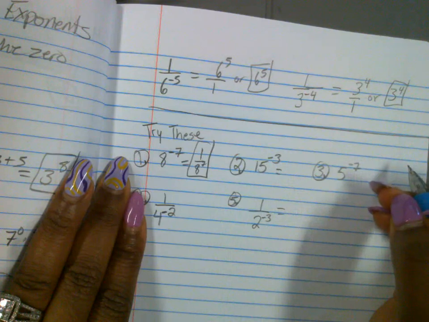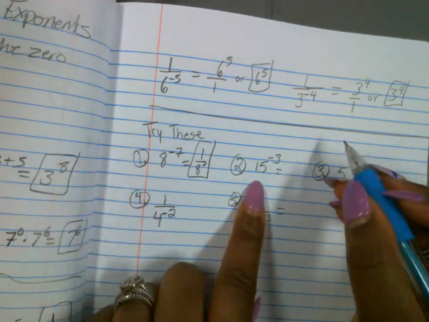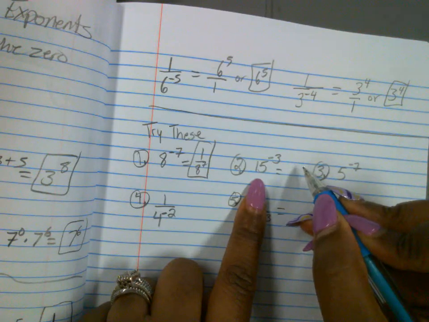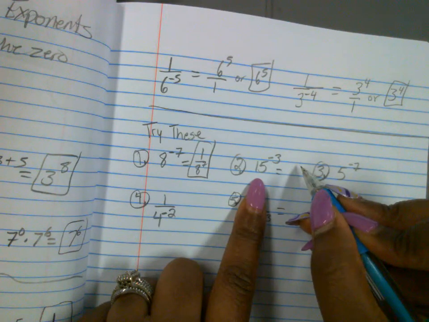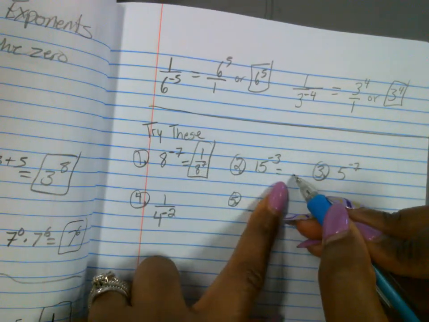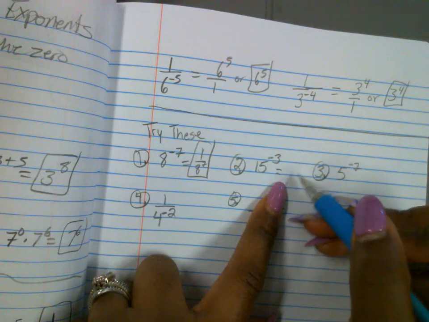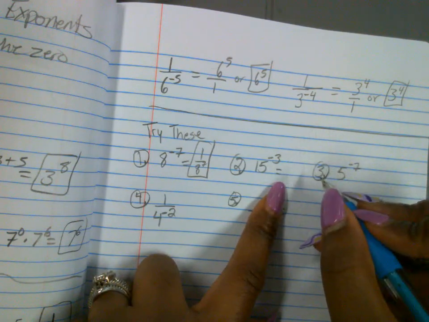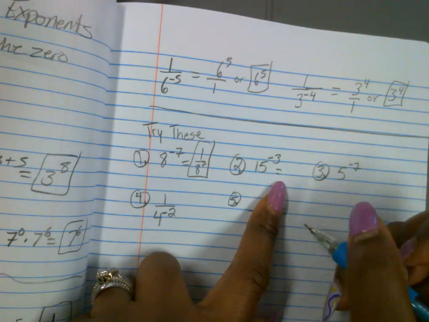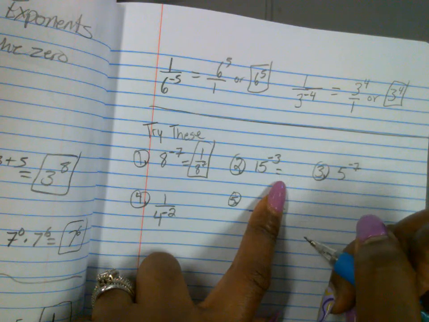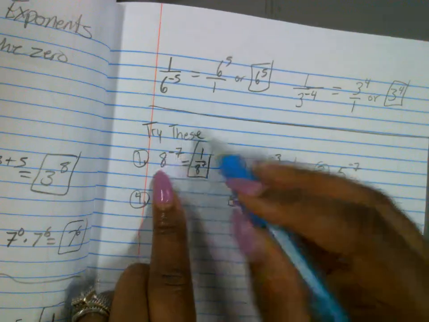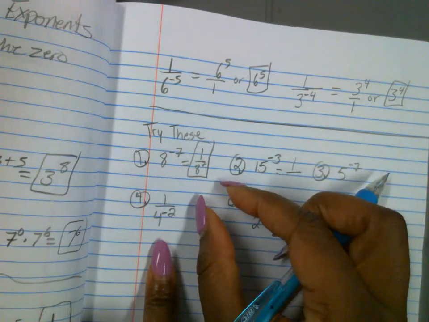All right, let's try the next one. Itzel, what does this one give you? That's okay. Just try, baby. Look at what I did here. So what do you think I need to do here? Just like I did here. If it's a negative exponent, bring the whole thing down to the bottom to make it a positive.